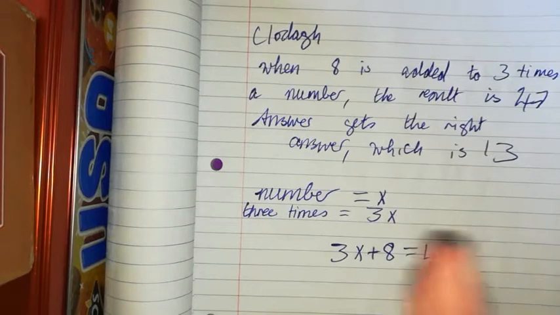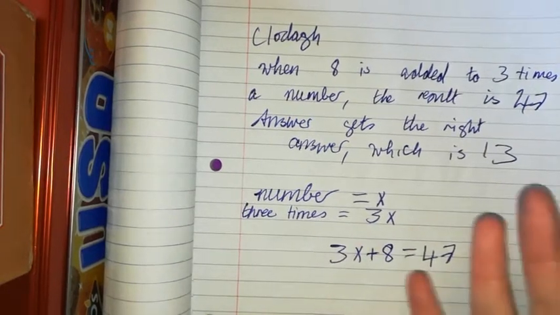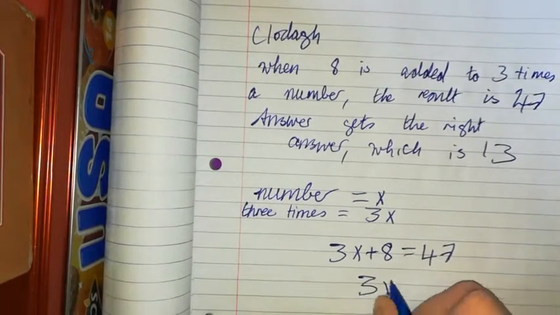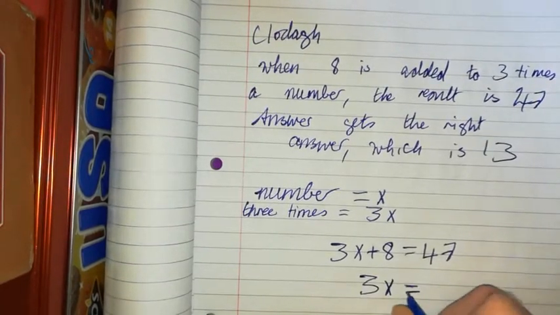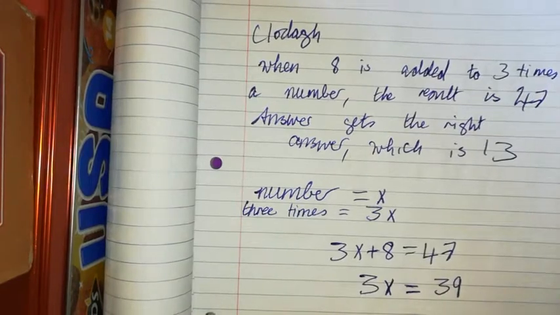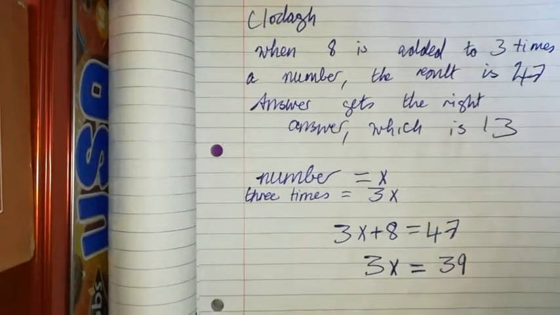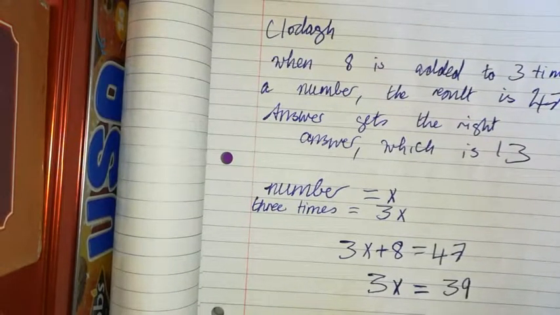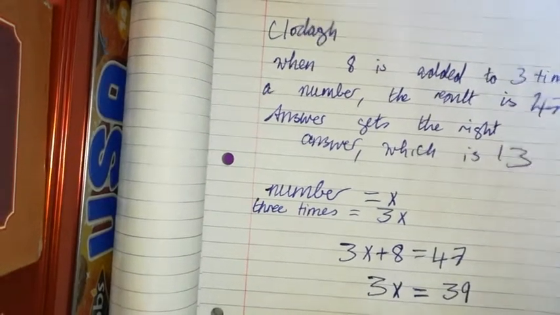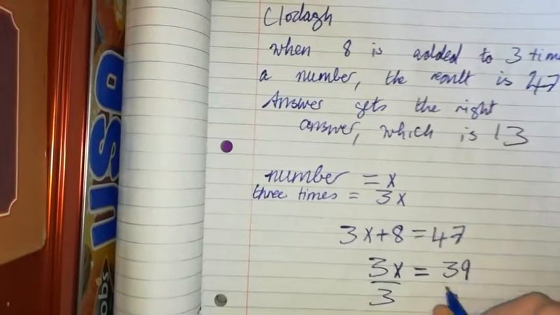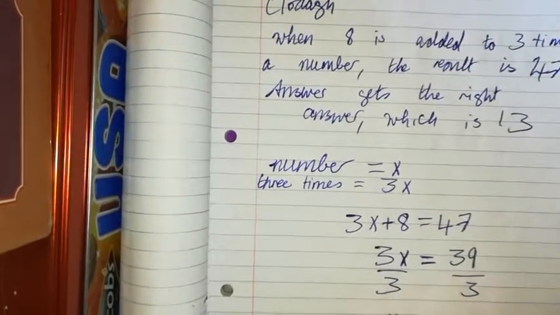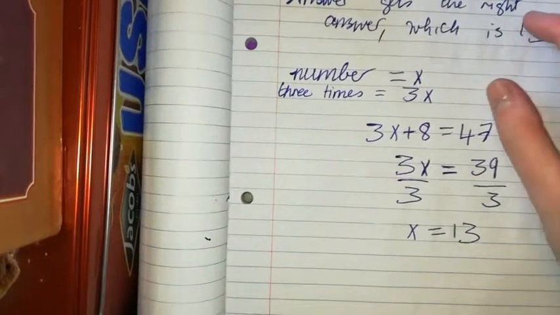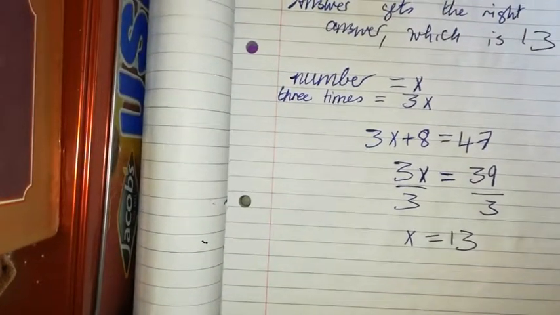If I want to get numbers on one side, and x on the other, I'll move my 8 to the opposite side, or I can subtract 8 from both sides. So 3x is equal to 39. And then I have to divide both sides by 3 in order to get x by itself, and then I get x is equal to 13. So this is one way that she could have got the answer.